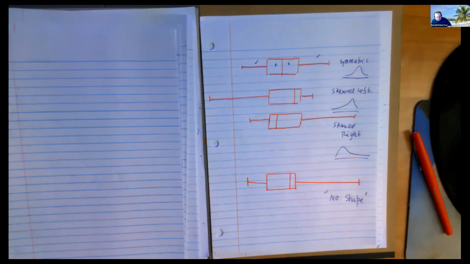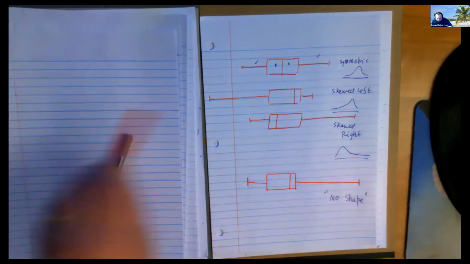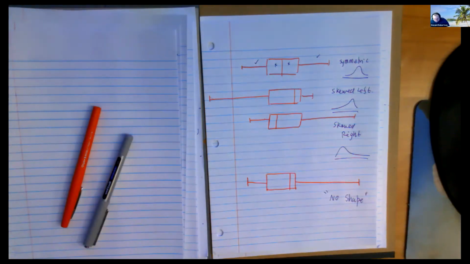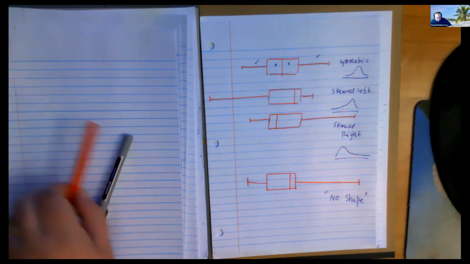I abbreviated that because the thing I was going to write was too long-winded. I'm not saying it doesn't have a shape. I'm saying it doesn't have a shape that has a name, right? It's not skewed left, it's not skewed right, it's not symmetric. Can you imagine it's just some random data with weird bumps and hills all over the place and there's no rhyme or reason to it? So I'm saying no shape, I guess, no named shape, whatever you want to call it.